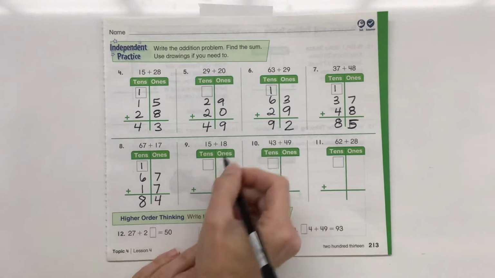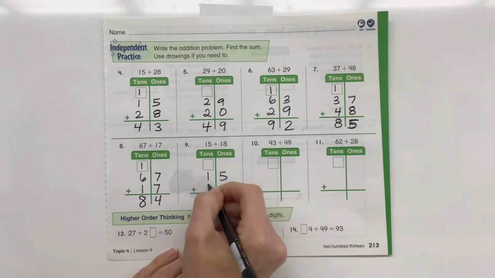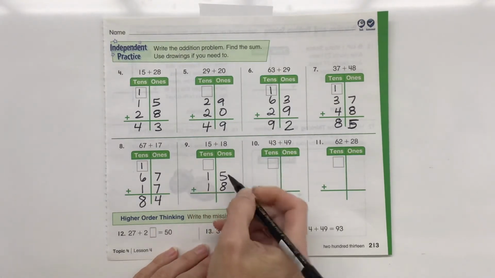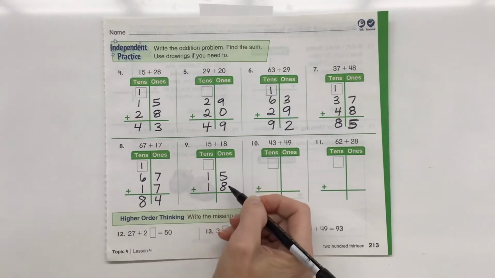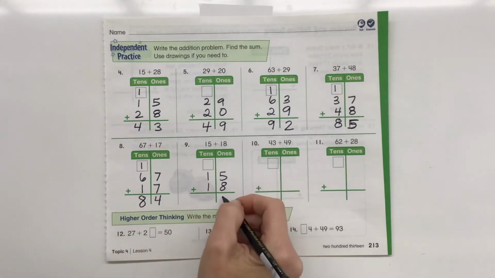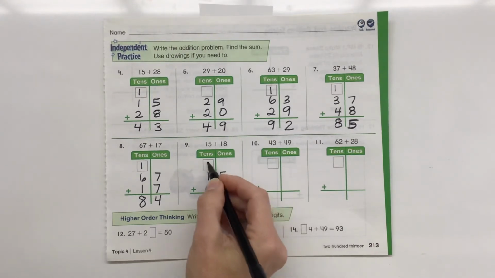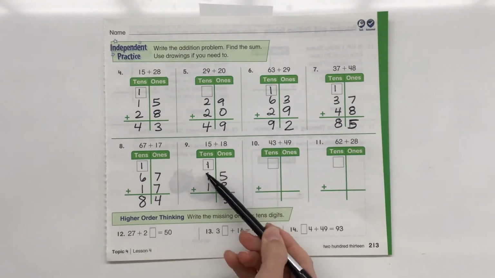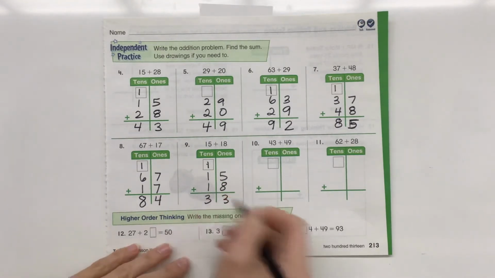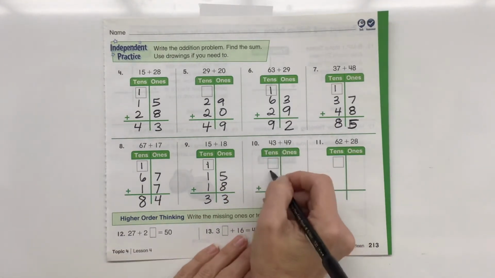Number 9 is 15 plus 18. 5 plus 8 equals 13. Ooh, I'm going to have to regroup that one. 3 here, one group of 10 here. Look at how easy this is. 1, 2, 3. 33.